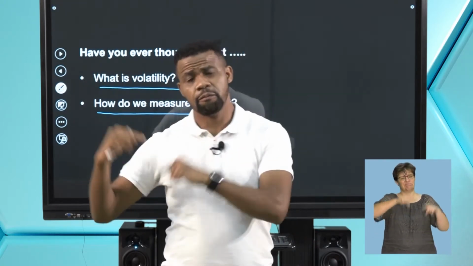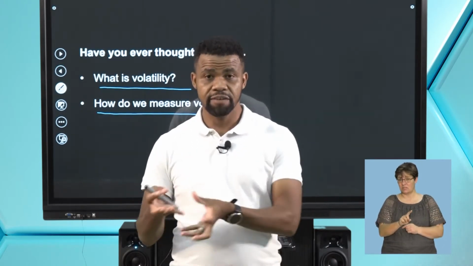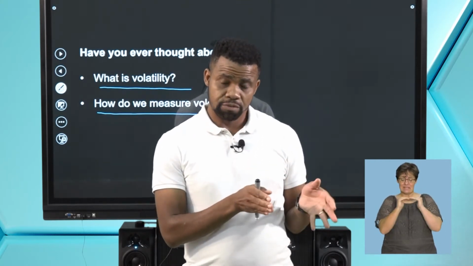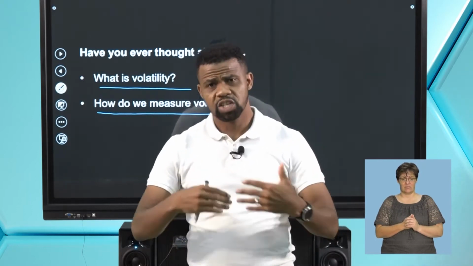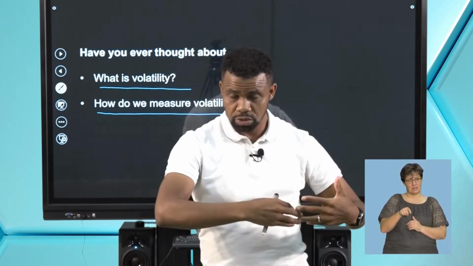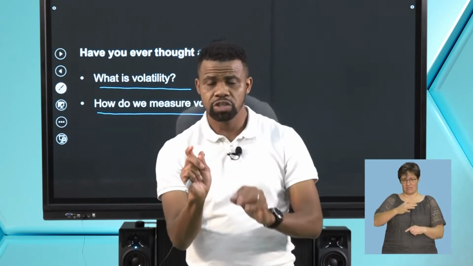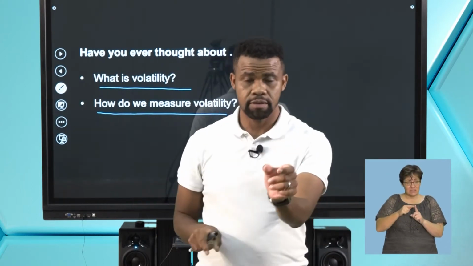We're talking about the deviation from the average. So another way we can measure volatility is by using the standard deviation. And remember, standard deviation is a special average, the average deviation from the mean, which is the average.